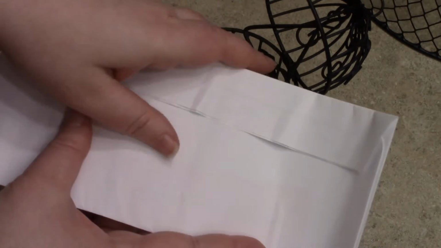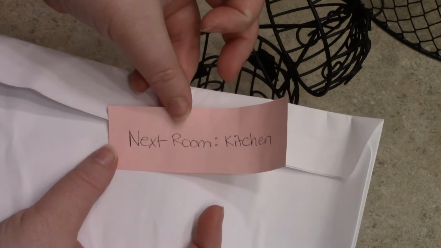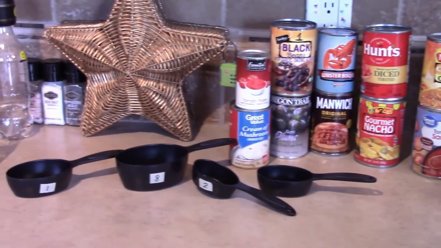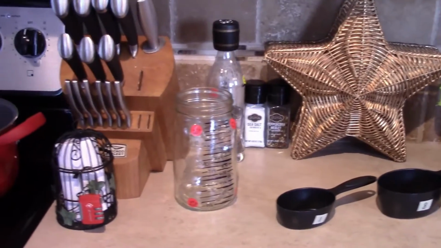Taking a look at our next clue here, we are moving on to the kitchen. Make sure to wash those hands thoroughly in between. So let's take a look. Lots of things to see here.